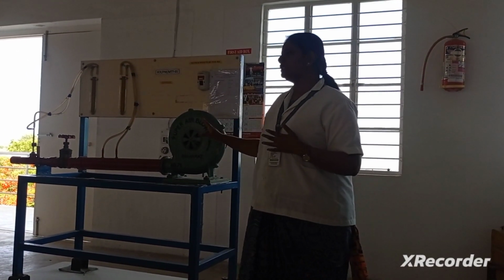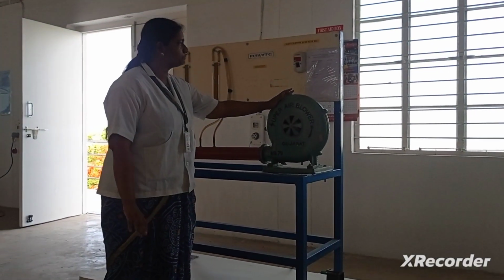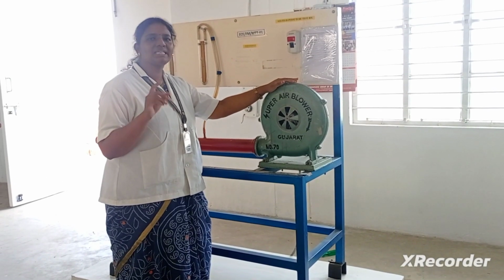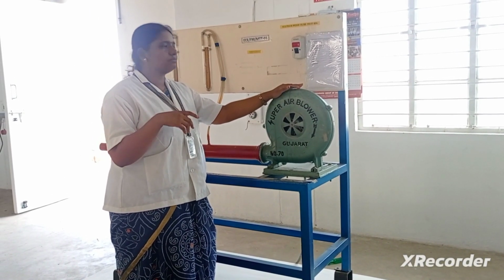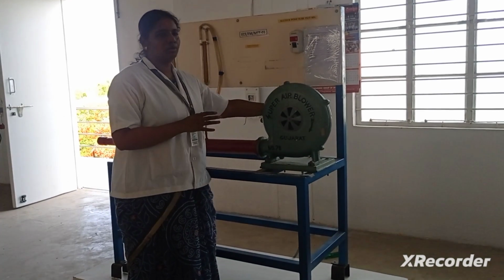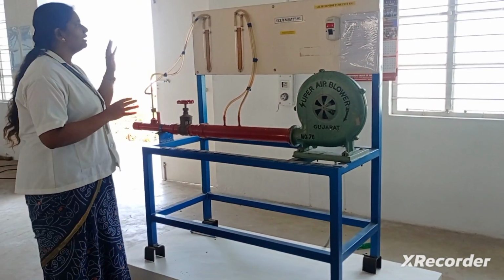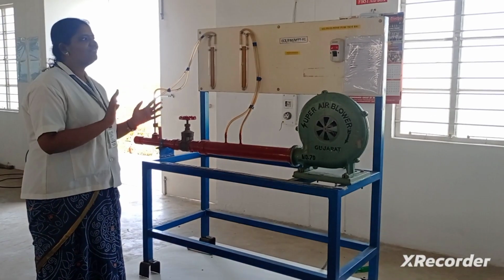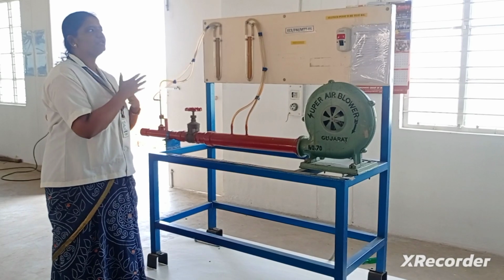Here we are going to use the air blower, which has a speed of 2800 rpm, which is indicated as the rpm of the air blower. Using this air, we are going to calculate the head difference, pressure, and finally we are going to calculate the velocity of this tube, which is also called a pitot tube.